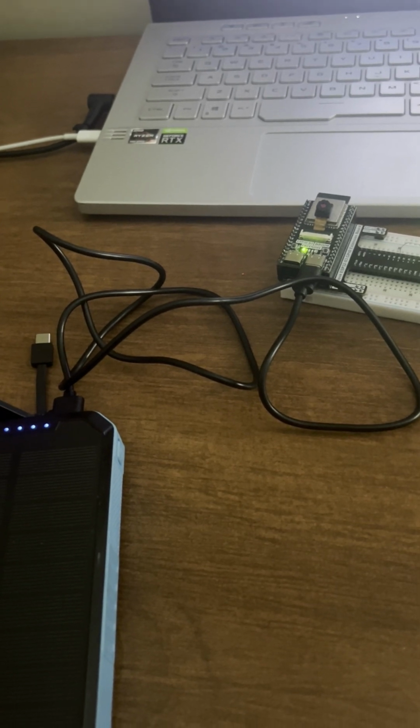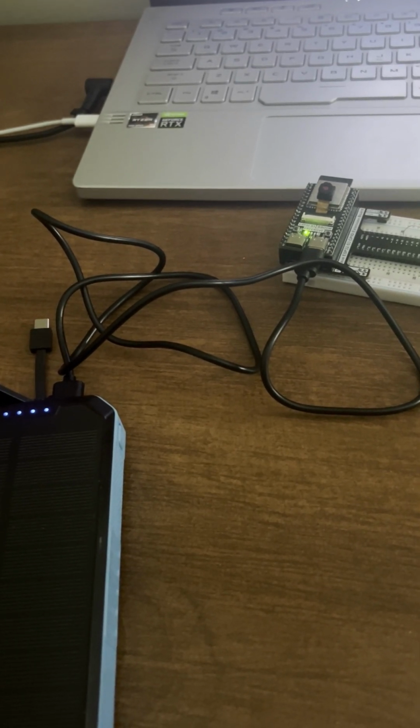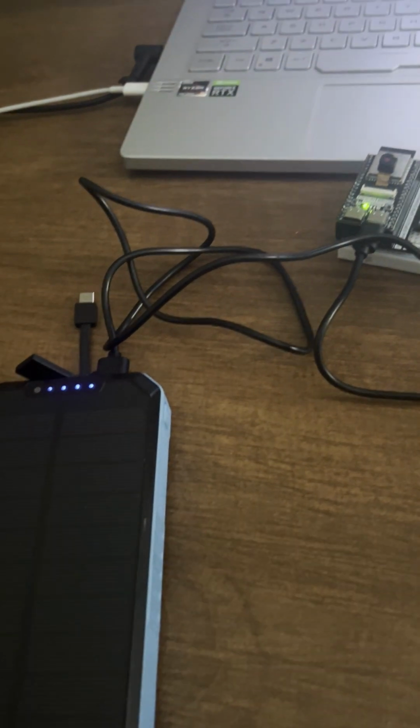So we can unplug this, and I'm going to plug it into a portable battery. Here is the setup for the ESP32 board connected to the battery.